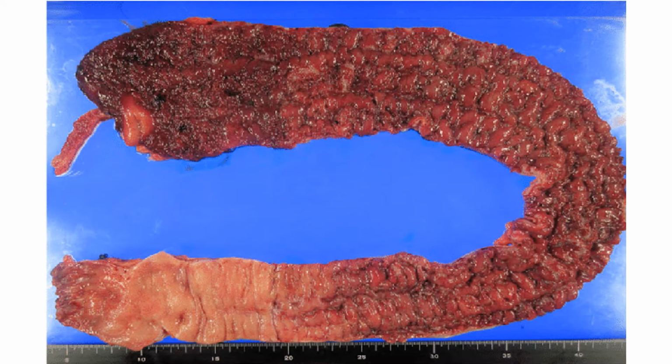Next, we are looking into ulcerative colitis. So this is actually an inflammatory bowel disease that involves the whole length of the colon, right? And basically, it causes the whole colon surface to become erythematous.